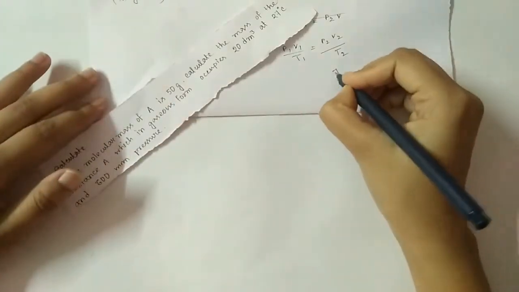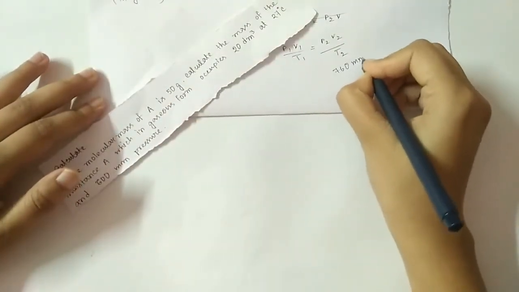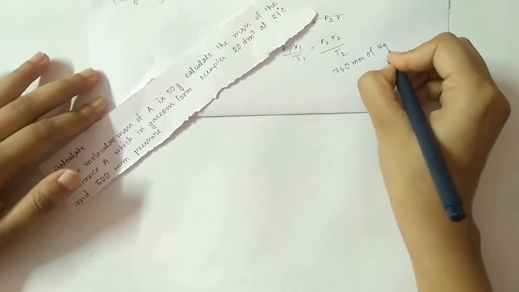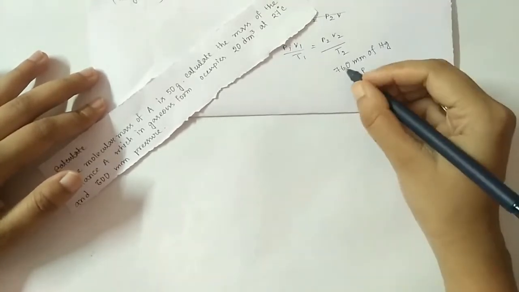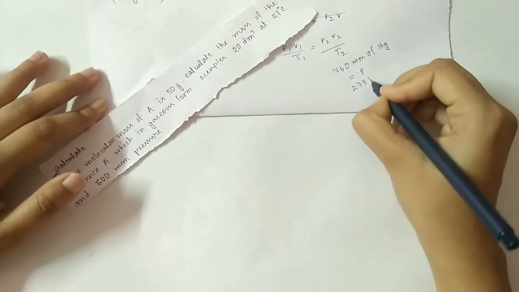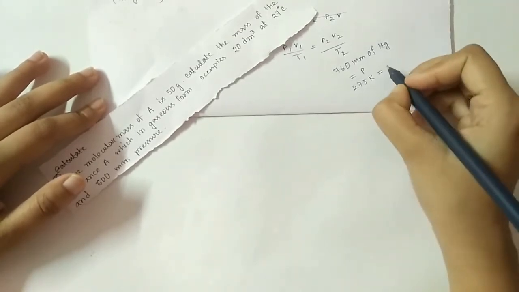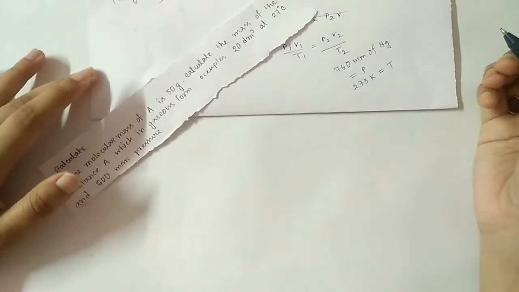So I have told you that 760 millimeter of Hg is standard pressure, while 273 K, or absolute temperature, is the standard temperature.